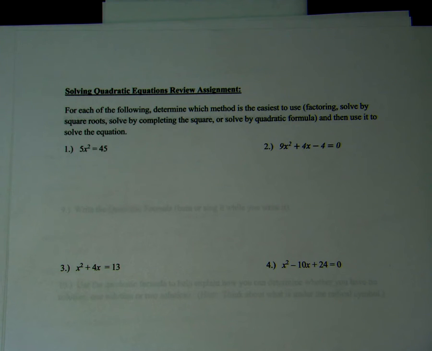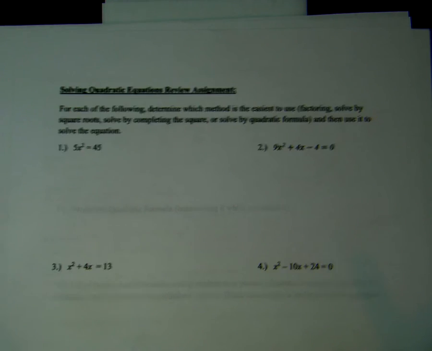Hey guys, I just want to go over the answers to this solving quadratics review, because it's a pretty hard chapter, and I kind of want to go along with my thought process along the way as well.